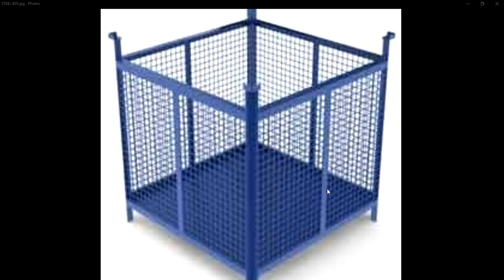Today we'll be discussing how to prepare a quote, or else you can say how to estimate the cost of fabricating a mild steel bin. Here you can have a look at this image, wherein you can notice a fabricated steel bin, and after fabrication it is being coated also. So now let's discuss in detail what this cost estimation is all about.